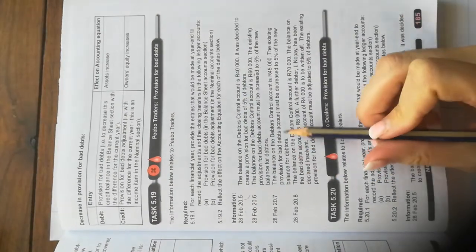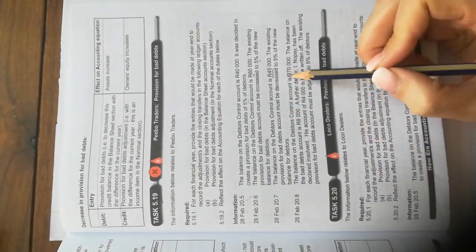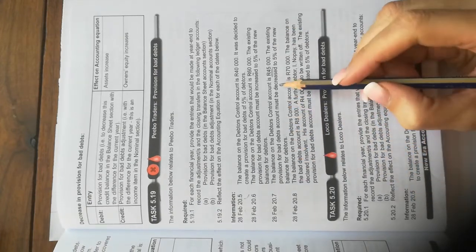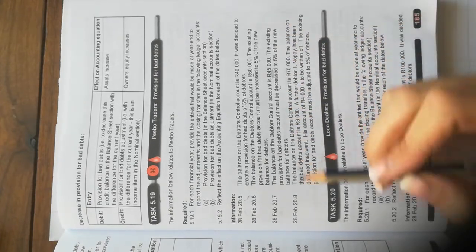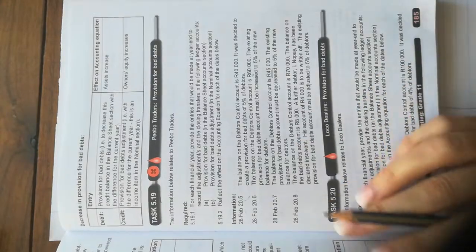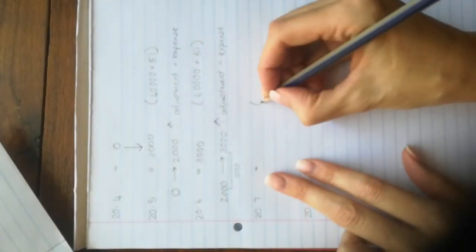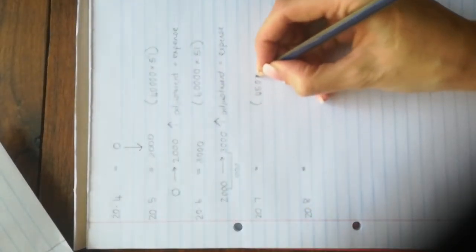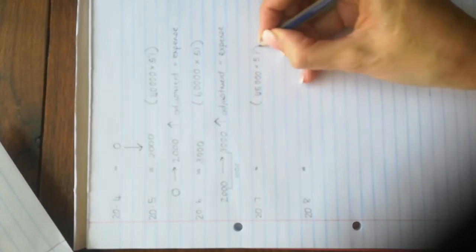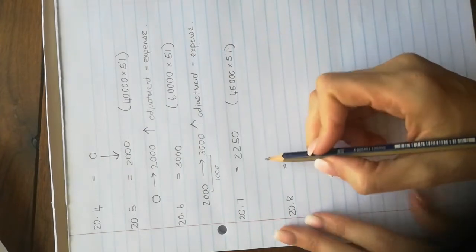Right, let's look at the next year, 2007. They say the balance on the debtors control account is now 45,000. The existing provision for bad debts must be decreased to 5% of the new balance for debtors. Okay, so now in 2007, we have to change it so that 45,000 is what the debtors is. 5% of that gives me 2,250.